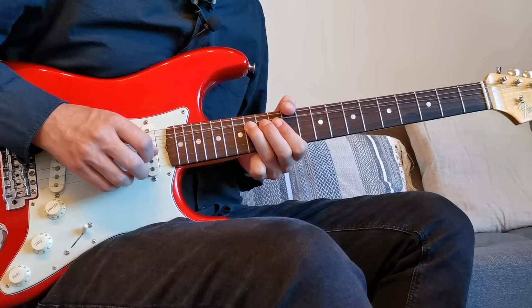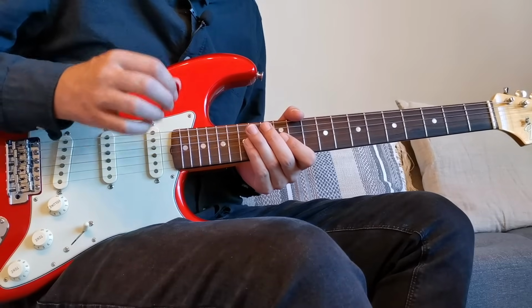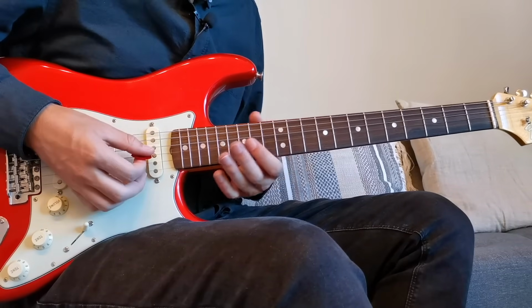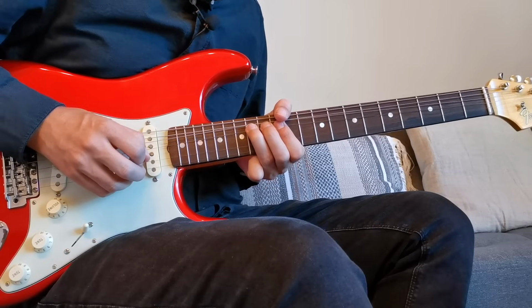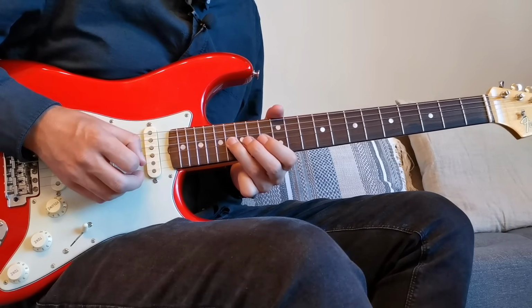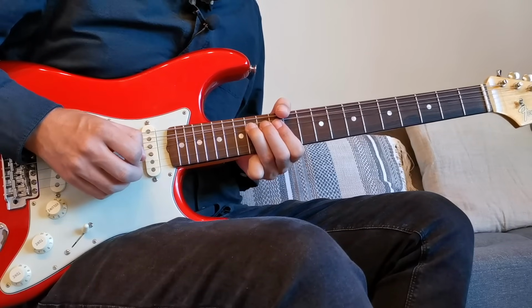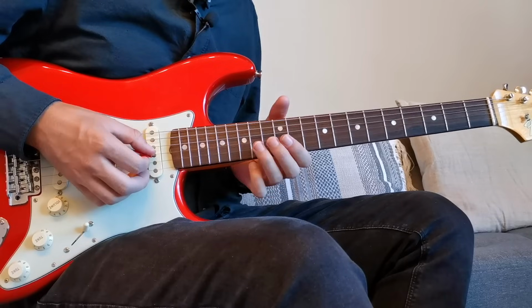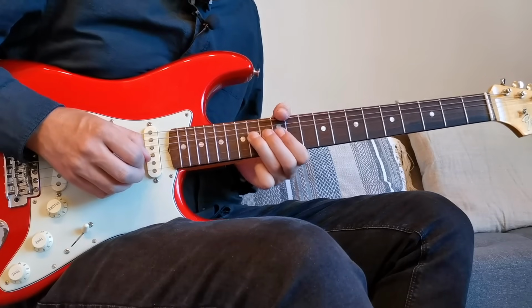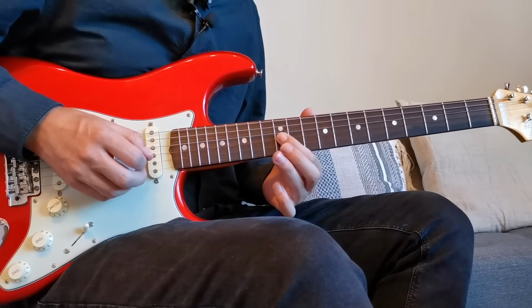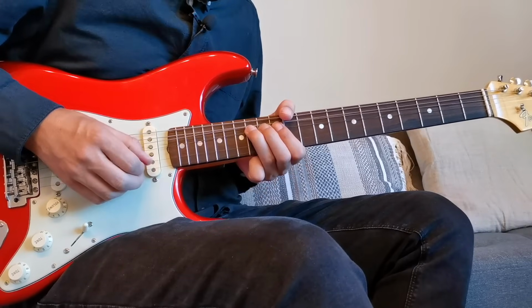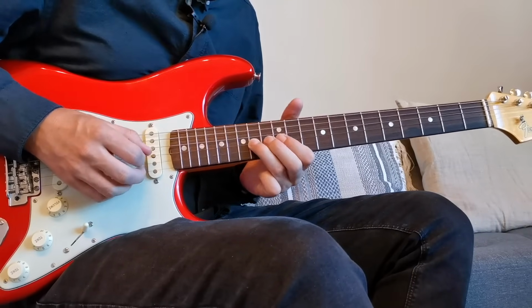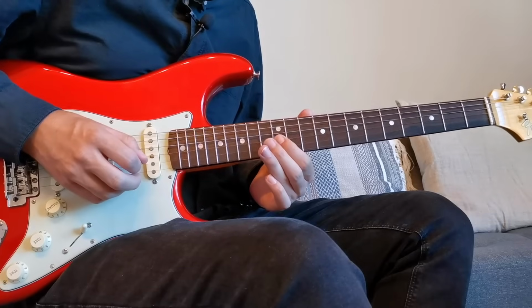Now, when we're bending up to it as a target note like this, we want to be pretty precise with our tuning. So it makes sense to play the note first and then bend up to it like that and just check that you're getting that in tune. So we could bend up to it, come down, and then resolve back to the G there, which we're going to be targeting over the C chord. Maybe play something like that.